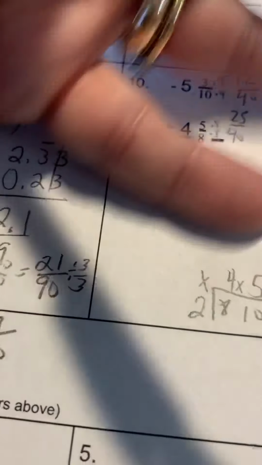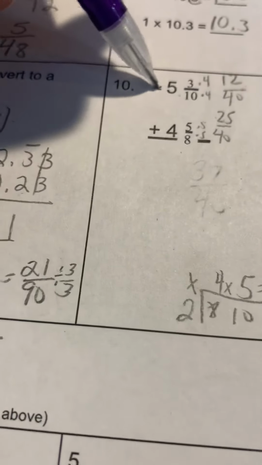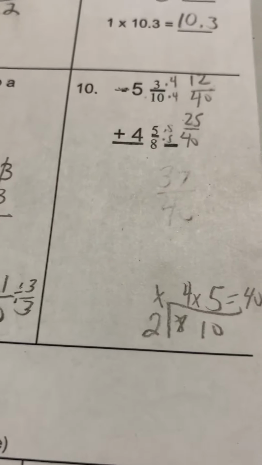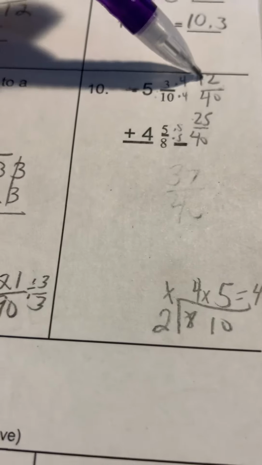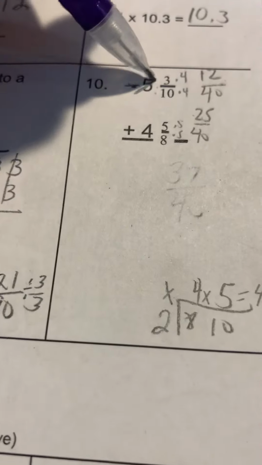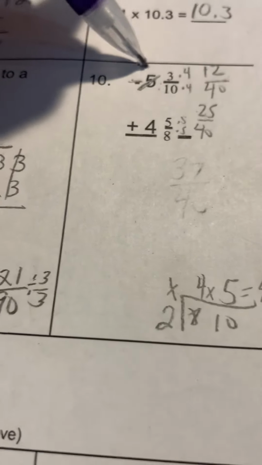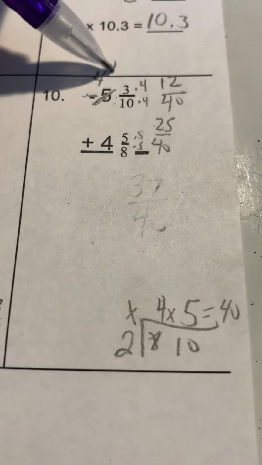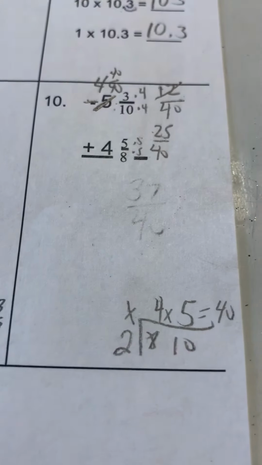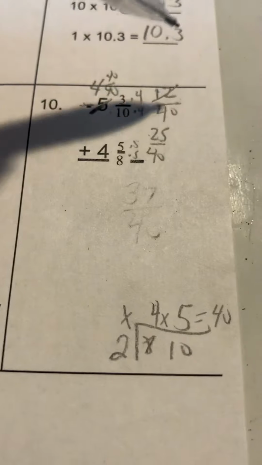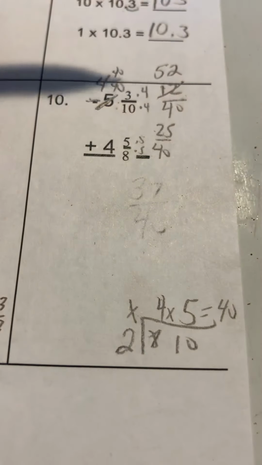I looked at the addition, but we have a -5 here. And when you have opposite signs, you have to find the difference. So when you're finding the difference, now I am going to have to regroup here because I don't have enough up top. So I'm going to take 1 away from 5 and make that 4 and 40/40ths. Since I already have 12/40ths, I'm going to add the denominator to my numerator, and that's going to give me 52/40ths.